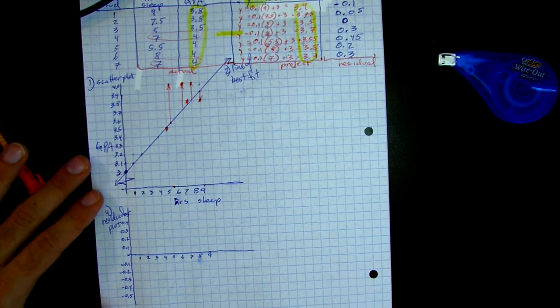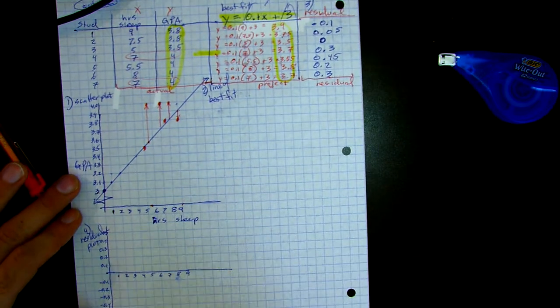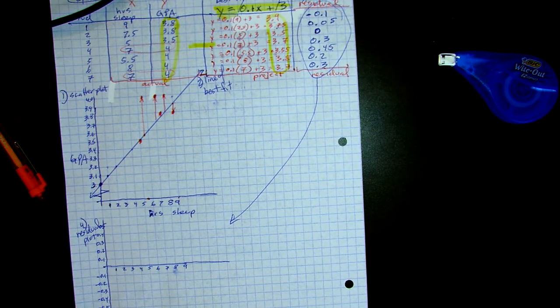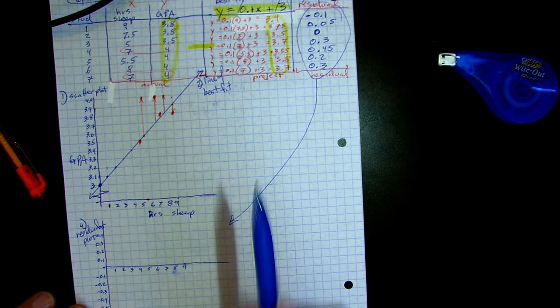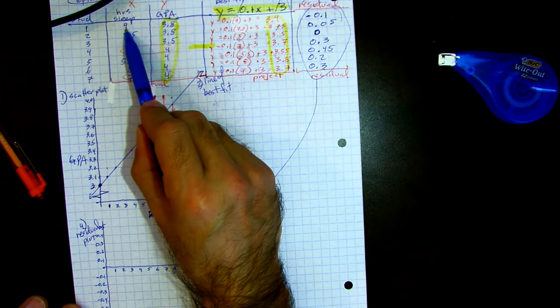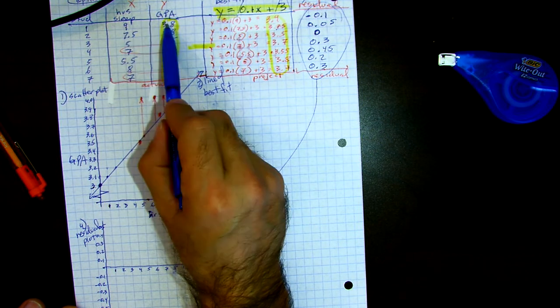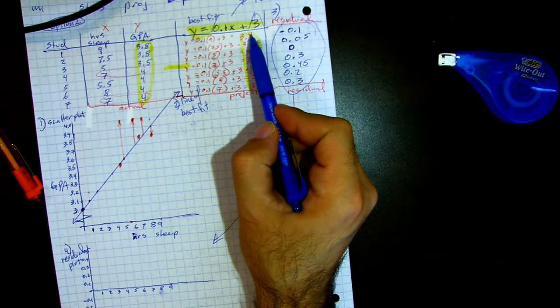Okay. So now what we're doing is we're taking these residuals and we're putting them into the chart. Let's do them one at a time. 9 hours of sleep, my GPA was 3.8. I should have had a GPA of 3.9.